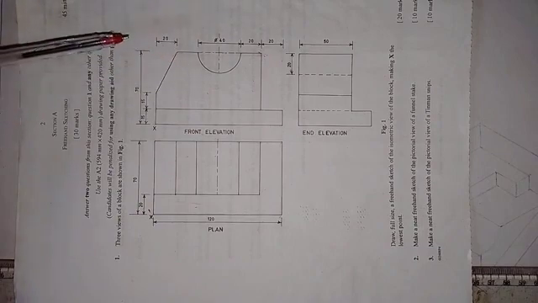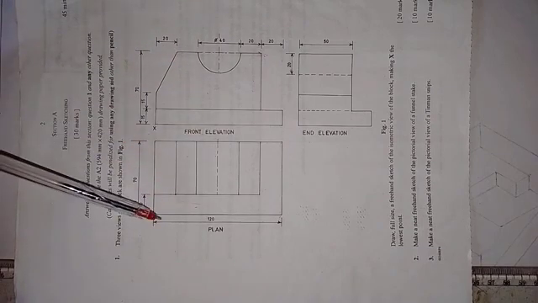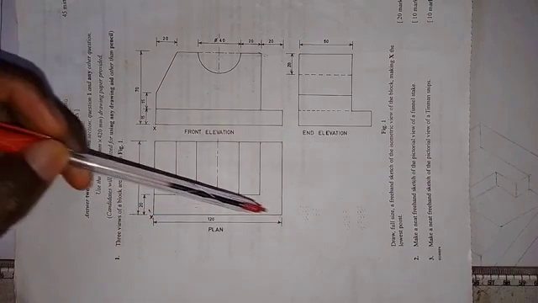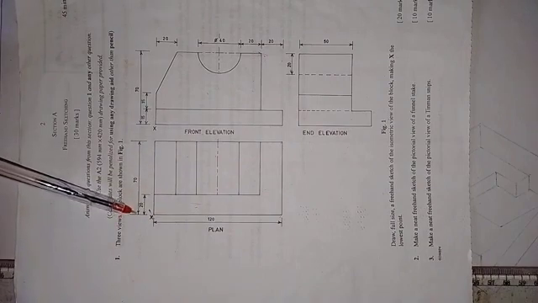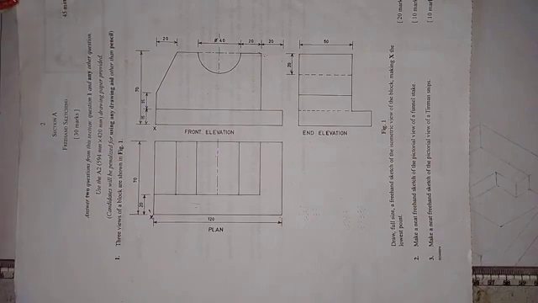On the front elevation, or let me start with the plan. We have the distance from here to here to be 120 millimeters, and the distance from here to here is 20 millimeters. The distance from here to here is 70 millimeters. Those are the dimensions that we have in the plan.